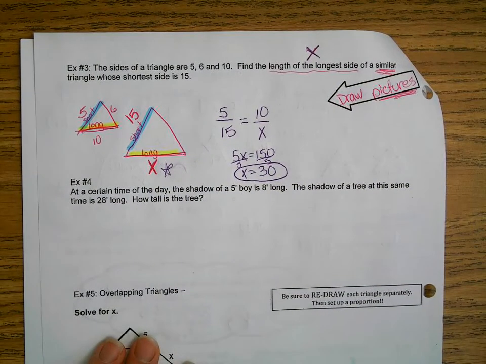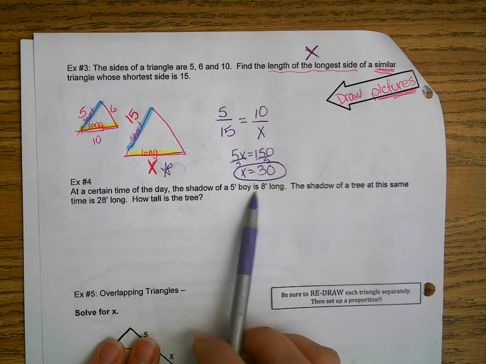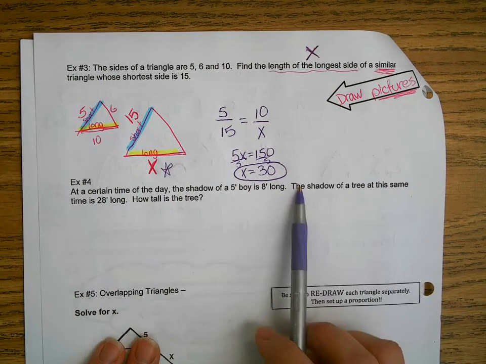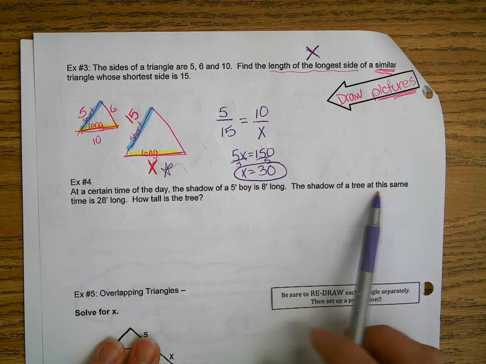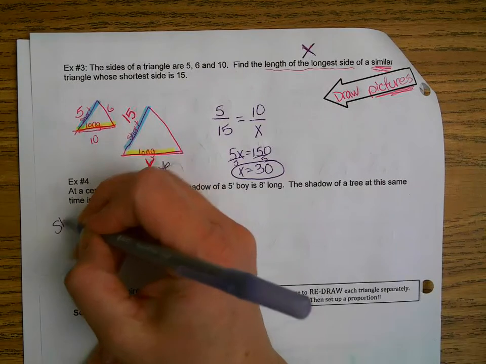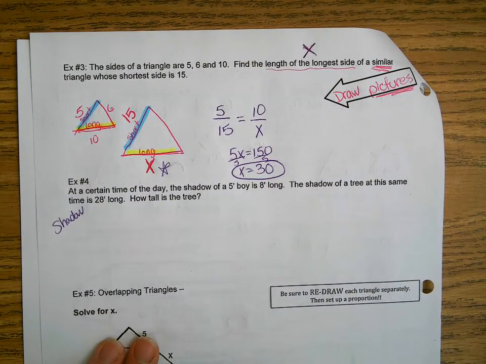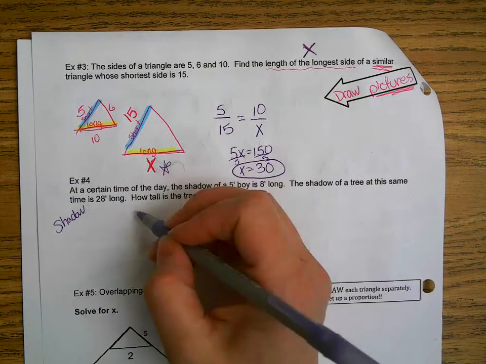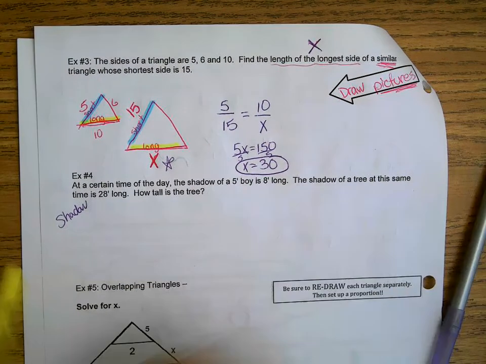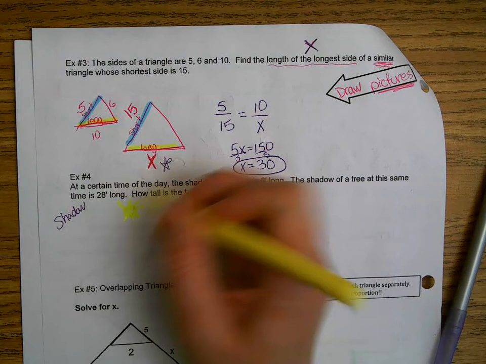Exercise 4. At a certain time of day, the shadow of a 5-foot boy is 8 feet long. The shadow of a tree at the same time is 28 foot long. So this I call the shadow problem. And the reason the shadow problem becomes similar figures is because of this. So let's kind of draw this out. We have the sun off in the sky.